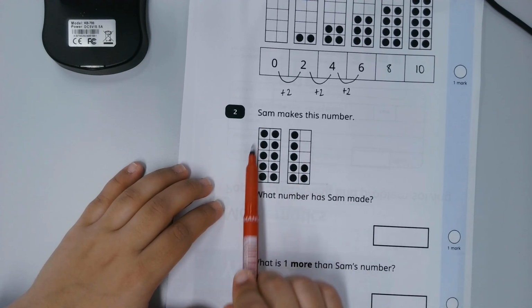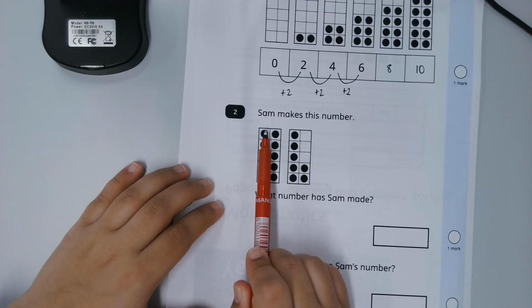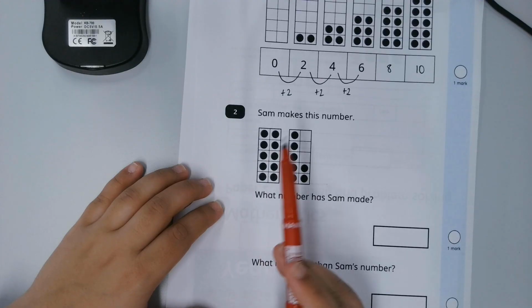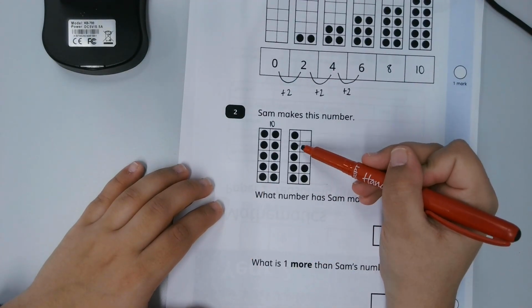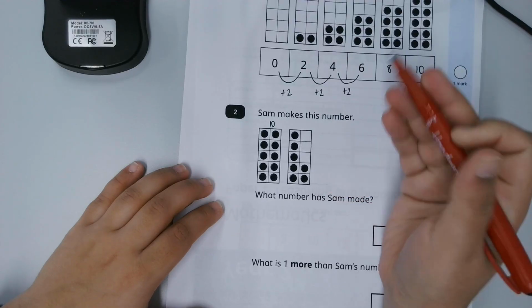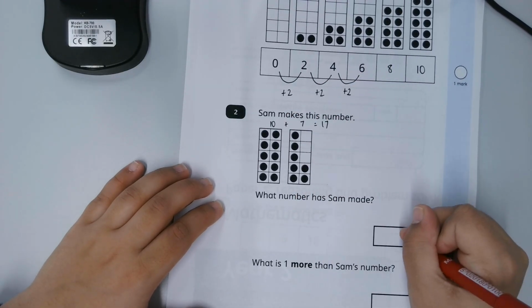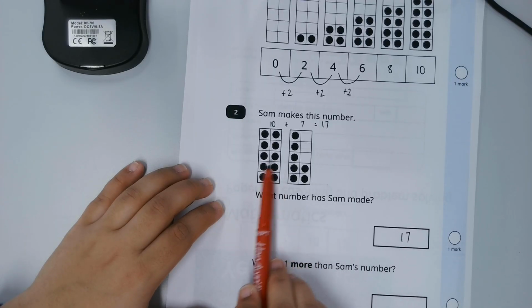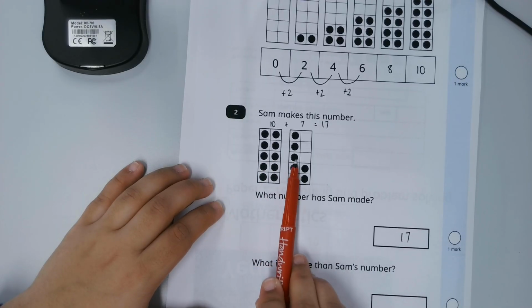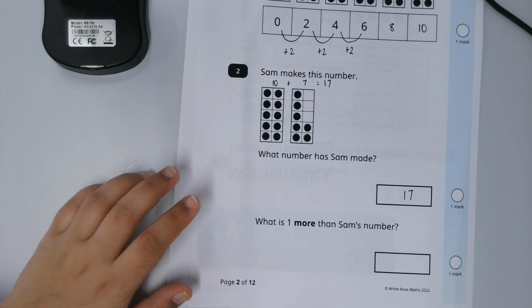In the same way, I can count the squares, or I know that this is a tens frame. So if all of the circles here are filled, this is 10. I might just write that at the top to help me. 10, and then I've got 1, 2, 3, 4, 5, 6, 7. 10 add 7 is 17. I'm just going to count to double check. 1, 2, 3, 4, 5, 6, 7, 8, 9, 10, 11, 12, 13, 14, 15, 16, 17. Sam has made the number 17.